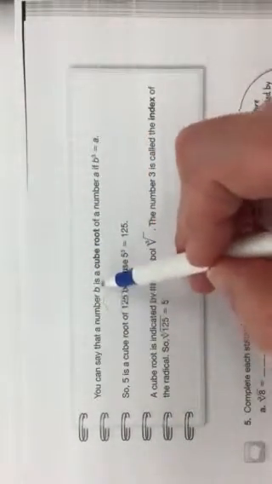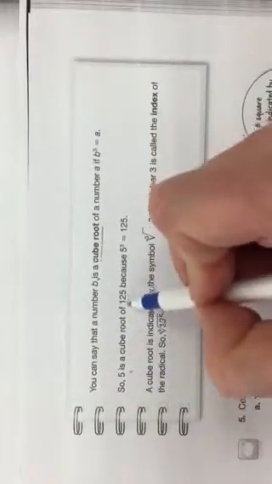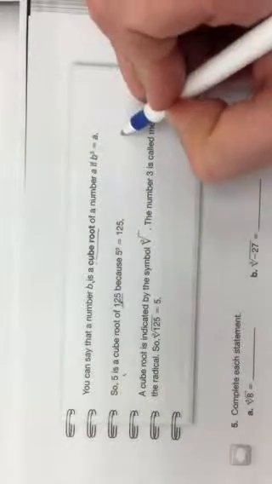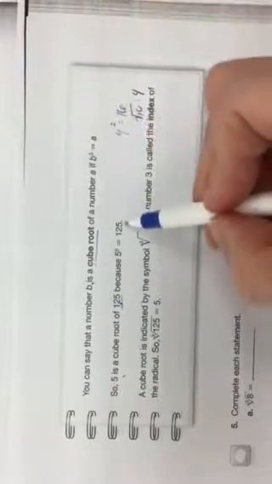Okay, so now moving on, they're telling us you can say that a number b is a cube root of a number a if b to the third equals a. So here 5 is a cube root of 125, because 5 to the third equals 125. So we've heard about square roots, right? Like 4 squared equals 16, so that means the square root of 16 is 4. Okay, so same thing here.